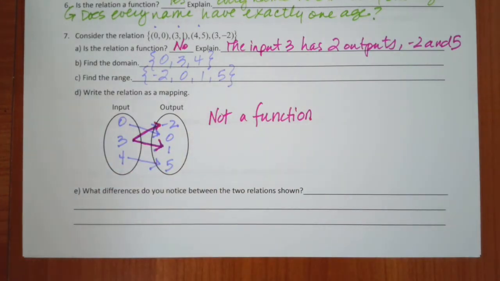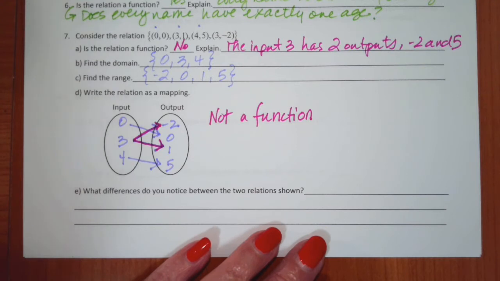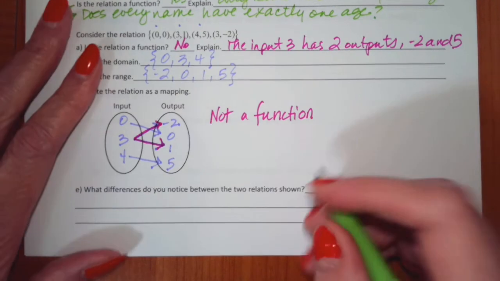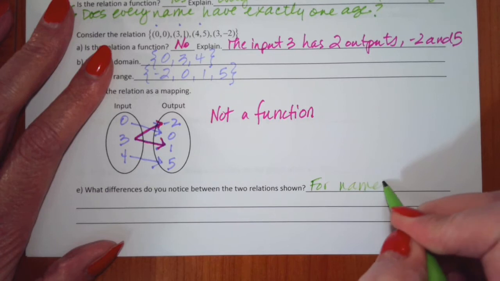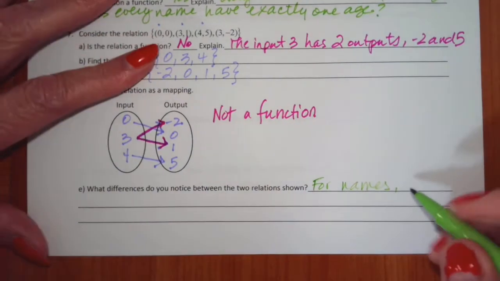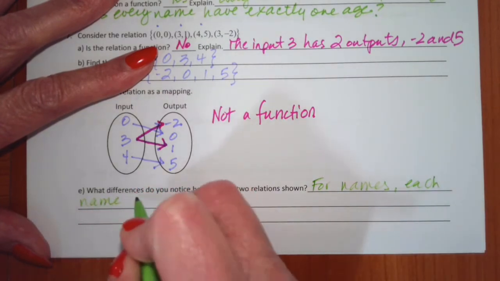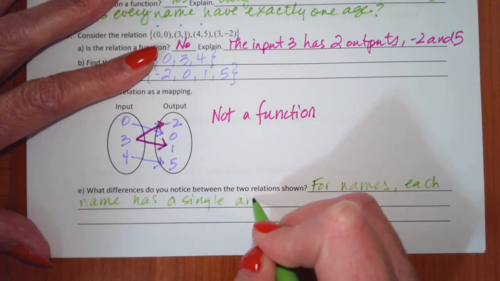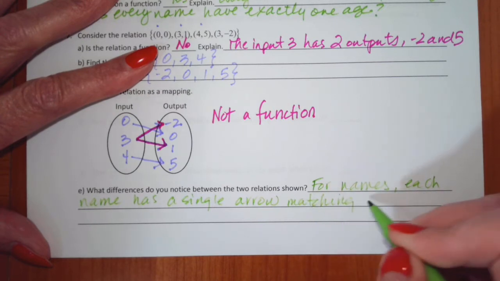Well, there are a couple of things. So for the names, and we're looking at a map, each name has a single arrow matching with an output.